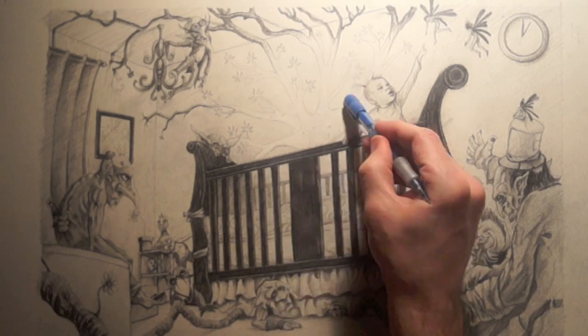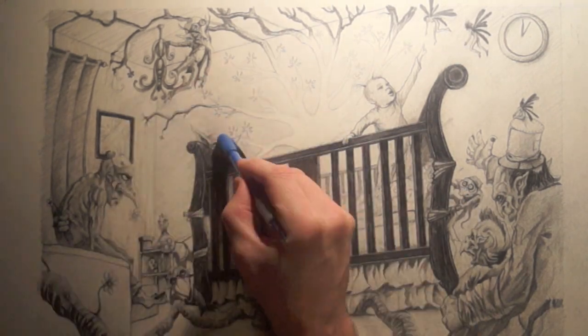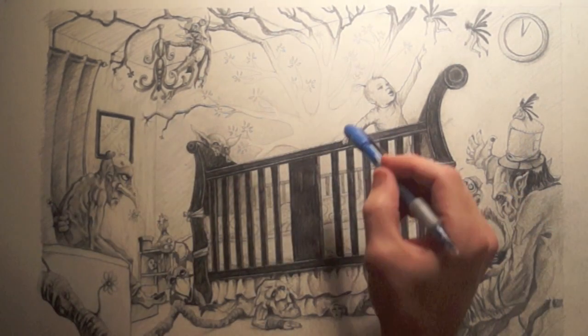So right here I'm using the eraser to add highlights to everything. It's just going to make everything pop that much more.